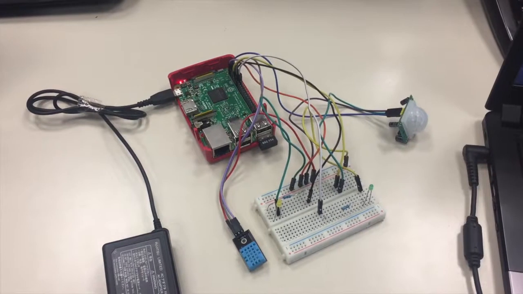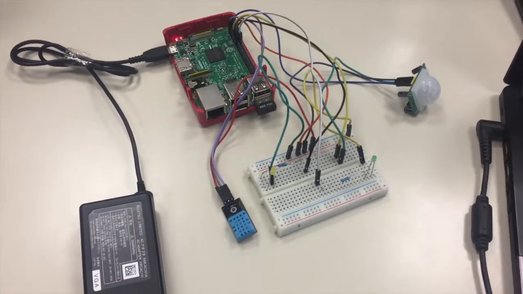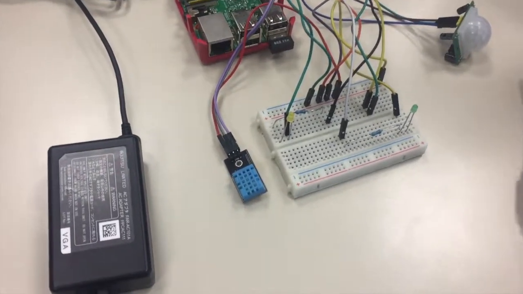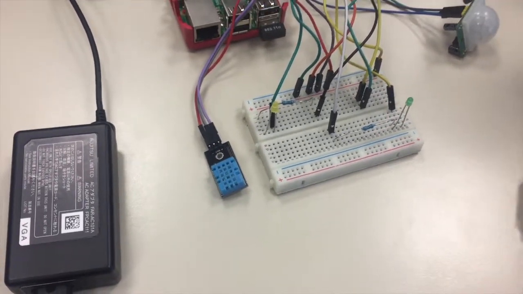Hardware. The hardware is composed of a Raspberry Pi 3, a sensor related to temperature and humidity, a motion sensor, and 2 LEDs, which are simulating the AC and the dehumidifier.